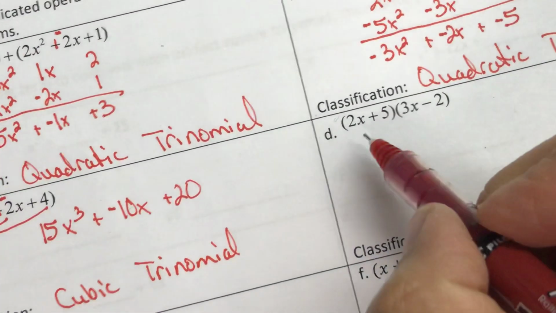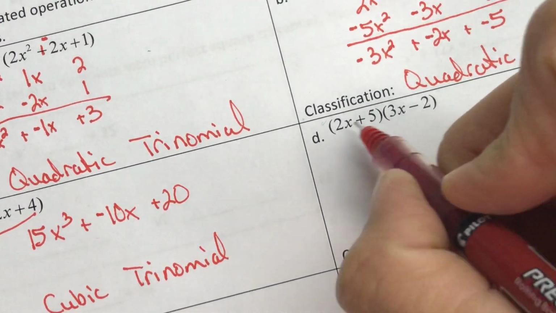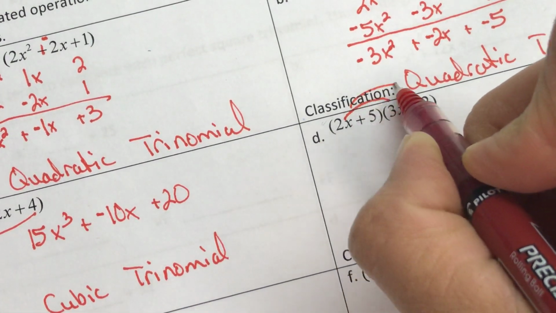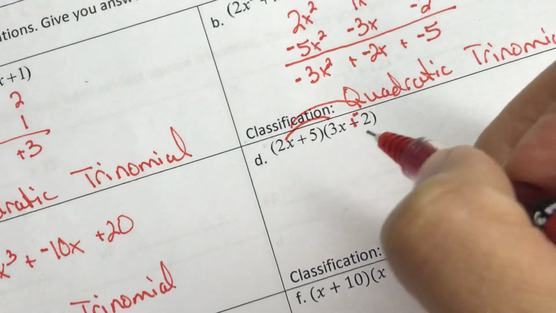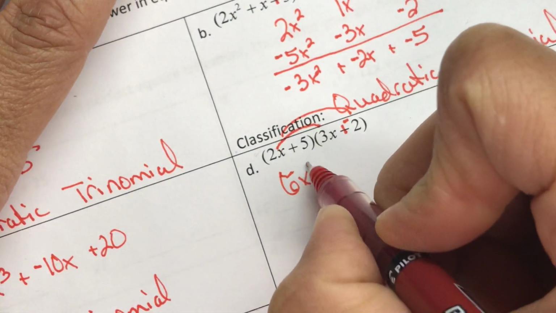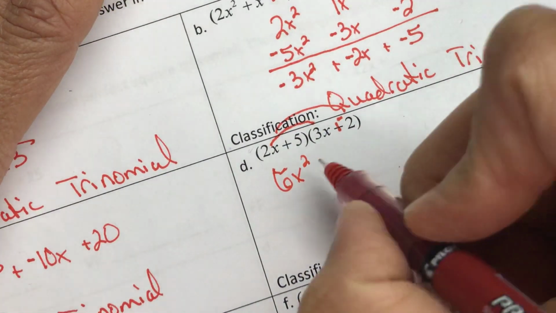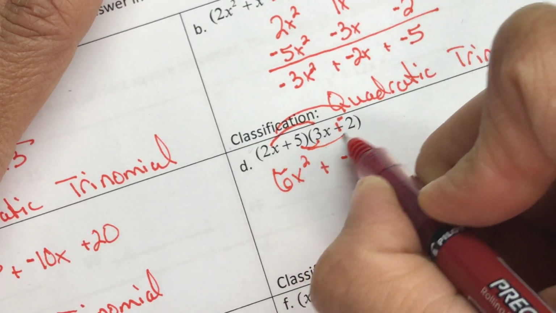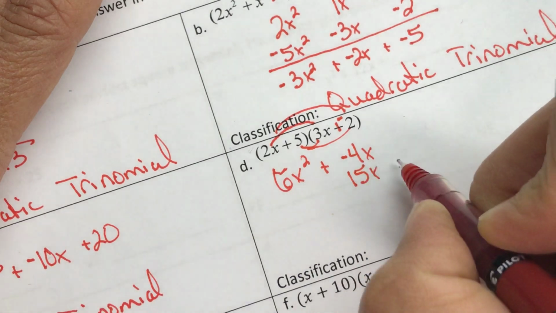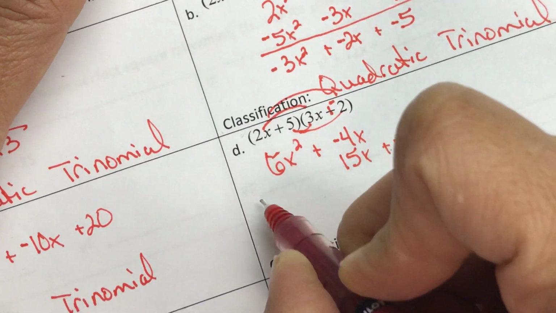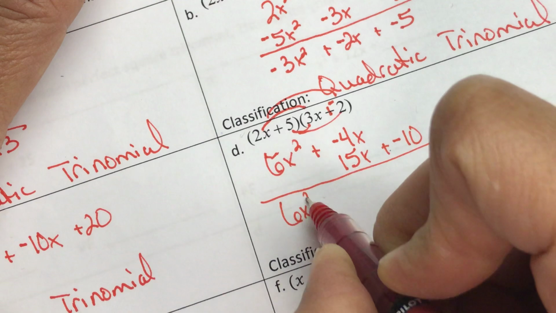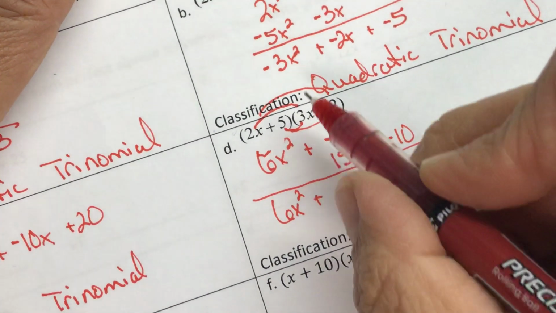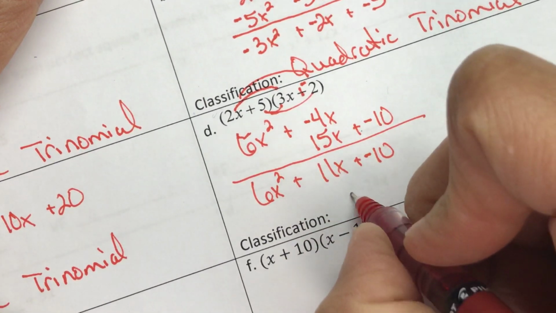All right, D, neighbors meet neighbors, so I'm going to go through, add the opposite real quick on that minus 2, and I'm going to have 2x go and meet everyone. So when I do that, I'm going to get 6x squared, that's 6, that's not negative 6, and then I'll get negative 4x, and now 5 will go meet the neighbors, and I get 15x and negative 10. And then when I add these all up, I get 6x squared, 11x, and negative 10. And naming it, it's just like the one before. The highest power is squared, so that's quadratic.